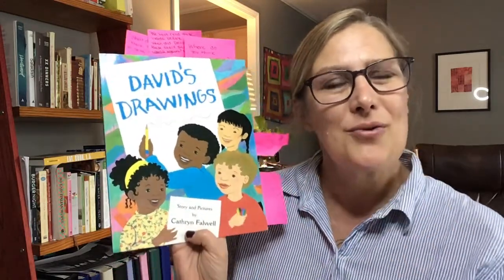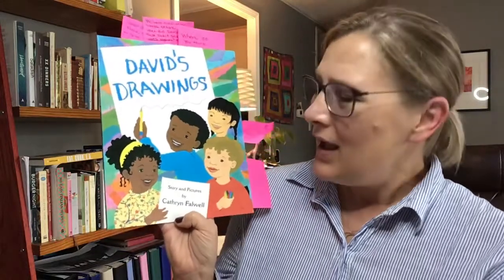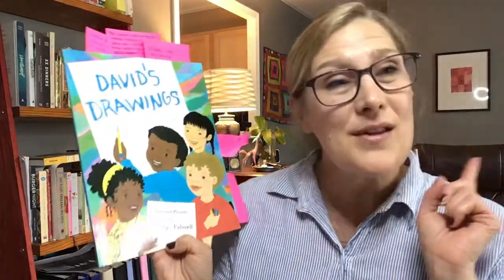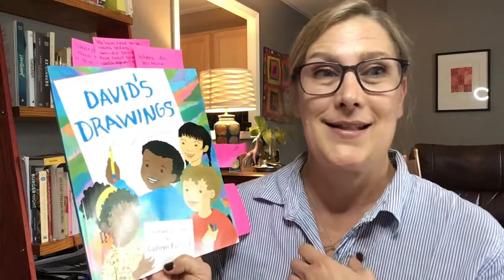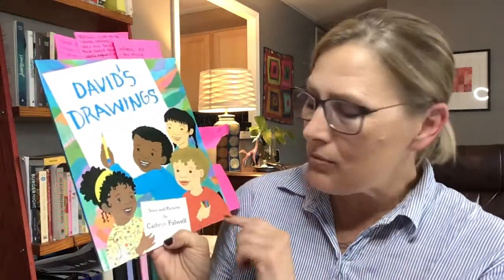I forgot to tell you who the author and the illustrator is. The author and the illustrator, so the same person wrote the words and did the pictures, and that is Catherine Falwell. In this story, David starts a drawing on his own, and he ends up getting a lot of help from his friends.